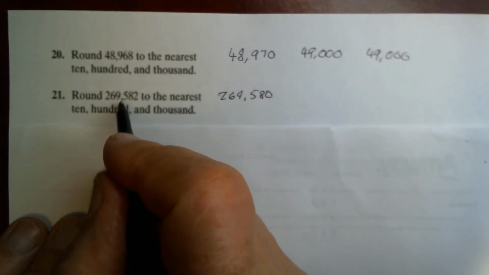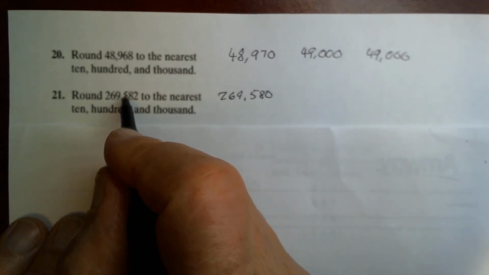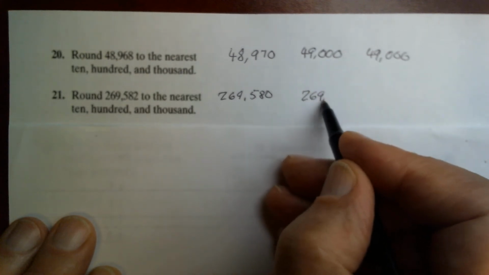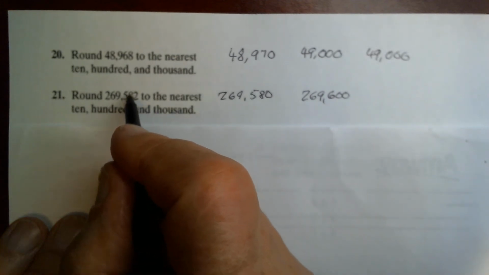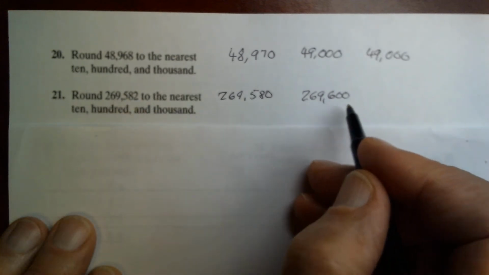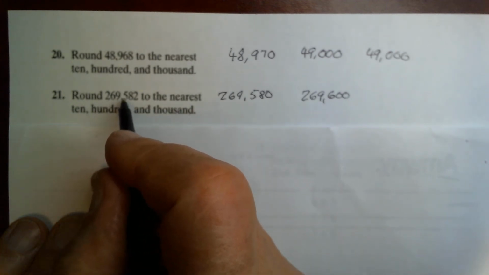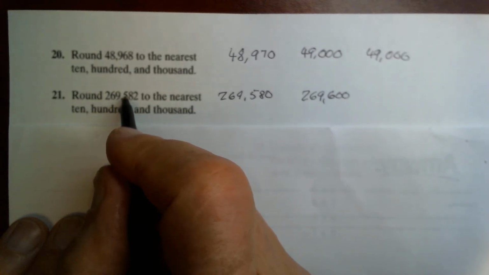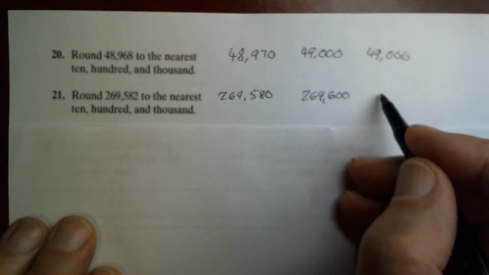For nearest 100, since this 5 is followed by an 8, we round the 5 to 6, so this becomes then 269,600. 582 is close to 600. And then for nearest 1,000, here the thousands is indicated by the 9, the 9,000, followed by 5, so that means we round up, and so that becomes 270,000 then.